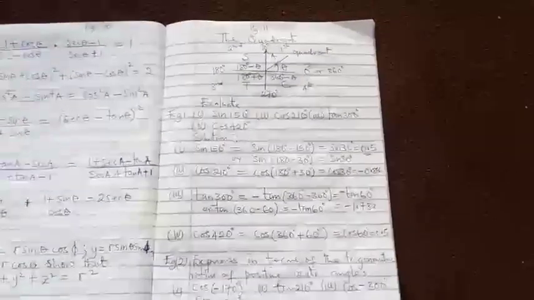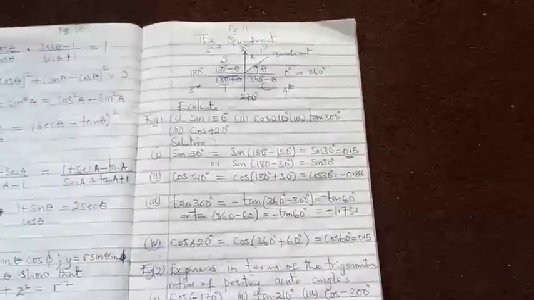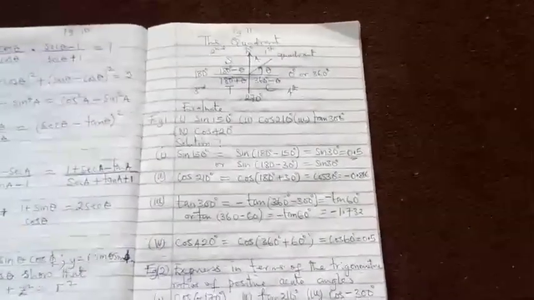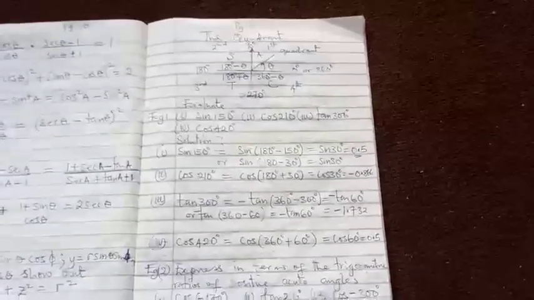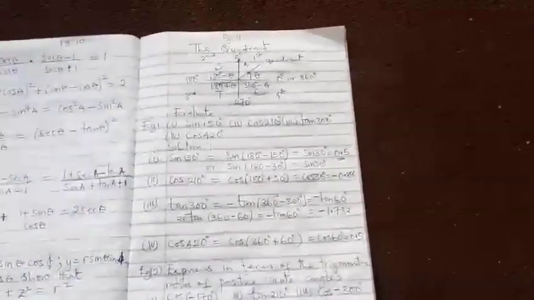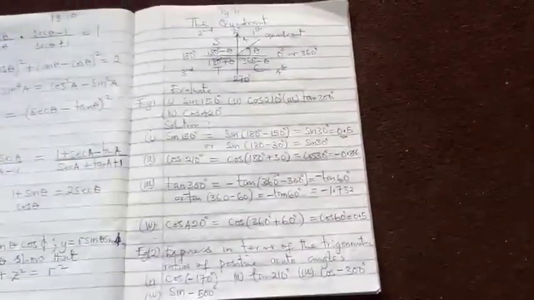Now let's look at page 11. On page 11, I have the quadrant. Page 11 deals with the quadrant. We have 4 quadrants: the first quadrant, the second quadrant, the third quadrant, and the fourth quadrant. The first quadrant lies between 0 and 90 degrees. The second quadrant lies between 90 and 180 degrees. The third quadrant lies between 180 and 270 degrees, while the fourth quadrant lies between 270 degrees and 360 degrees.